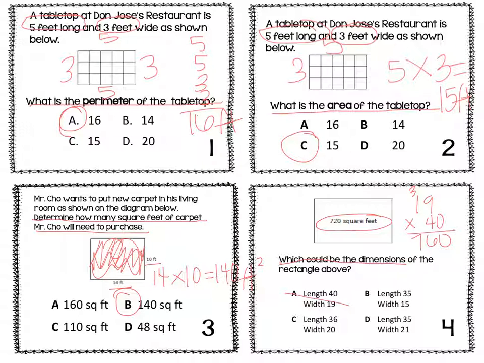Okay, then we have B, which is 35 times 15. 5 times 5 is 25. Carry my 2. 5 times 3 is 15 plus 2 is 17. I'm going to mark that off and make sure I lay my turtle egg. 1 times 5 is 5. 1 times 3 is 3, so I have 350 plus 175, which is 5 plus 0 is 5. And then 7 plus 5 is 12. Carry my 1. 1 plus 1 plus 3 is 5, so that's 525. That also will not work.